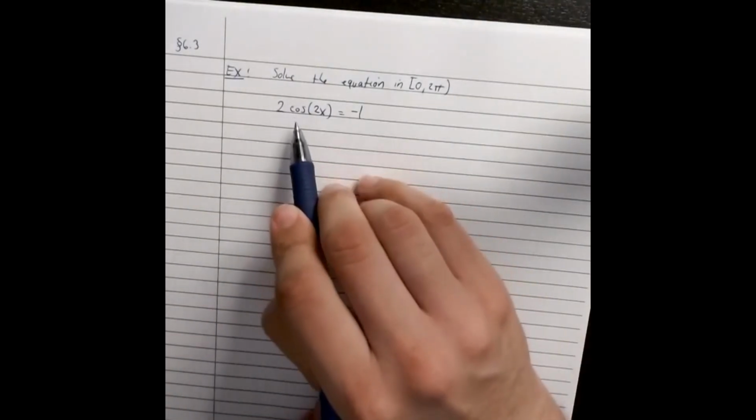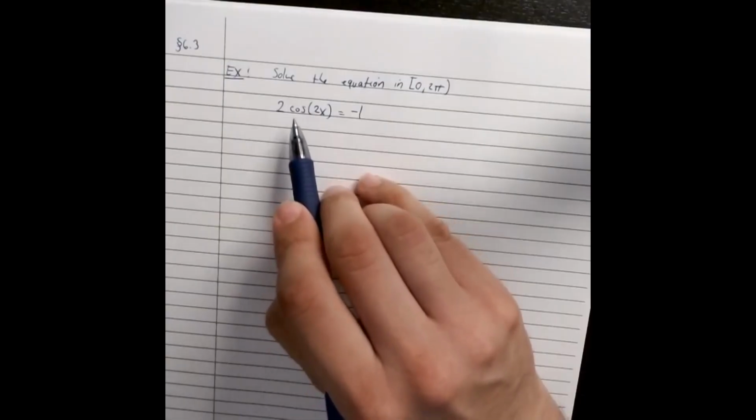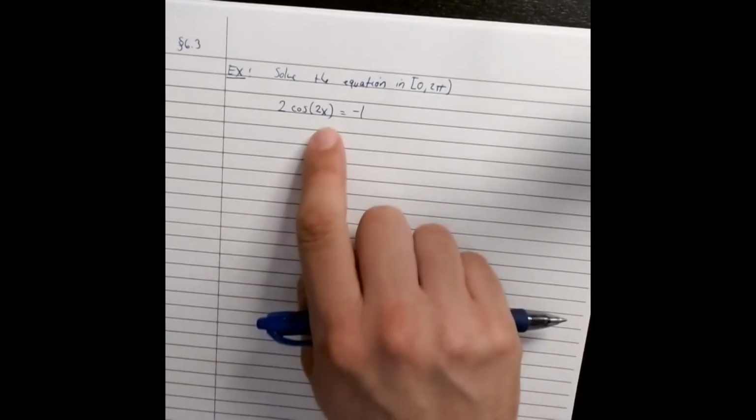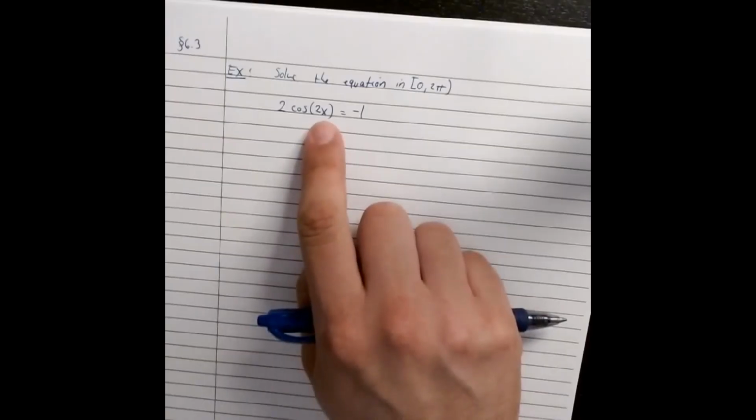Right? Now here, we're still trying to isolate the trigonometric expression. We're still going to isolate the cosine of something. But notice that our argument is different than just the normal x or just the normal theta. Now, what we do with this argument depends on what else is in the problem.